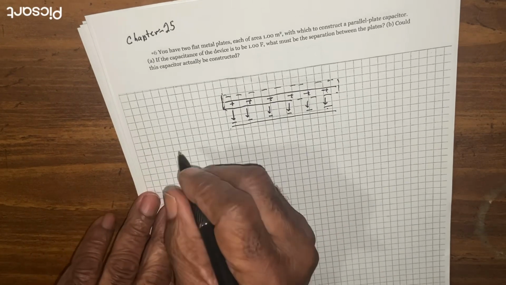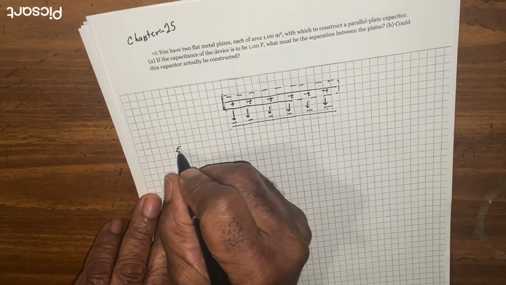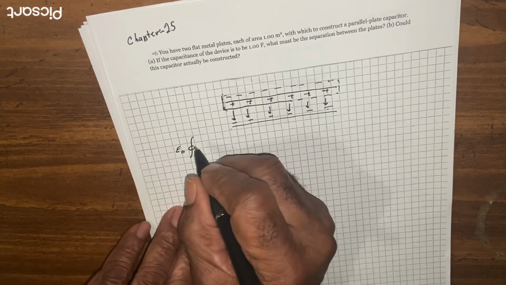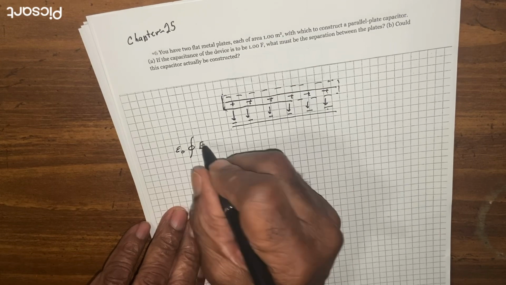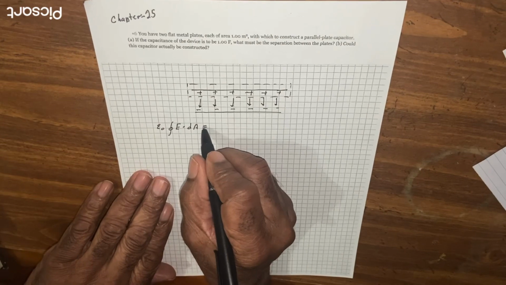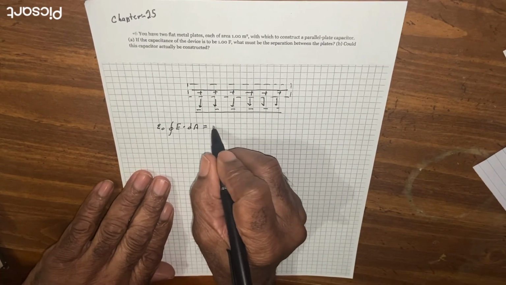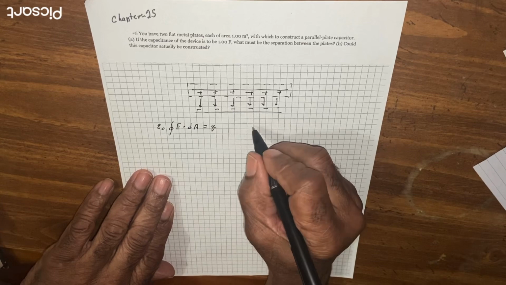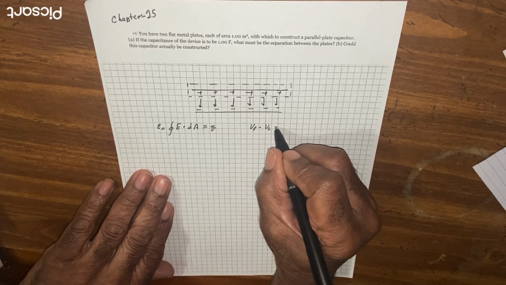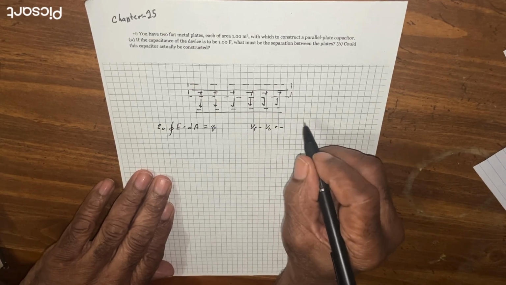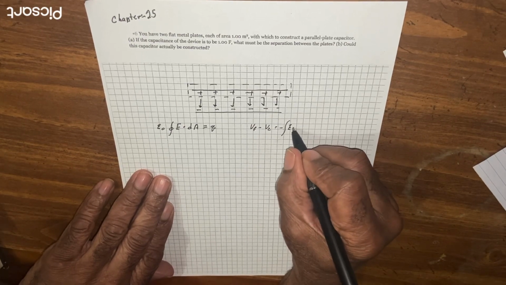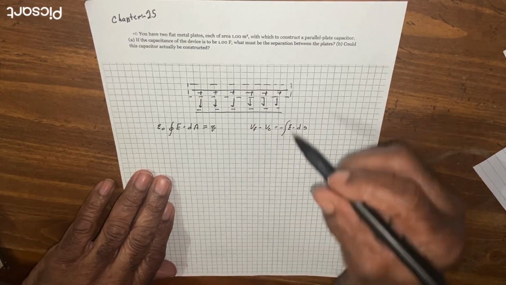Now with that, we know that epsilon naught times this integral of E dot dA equals Q, and V final minus V initial equals minus the integral of E dot ds.